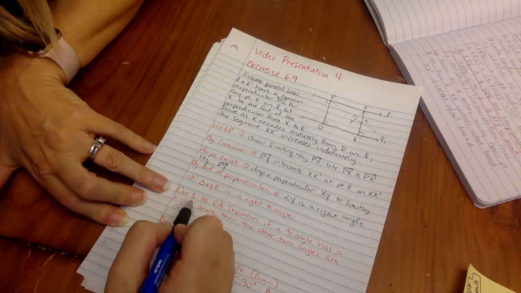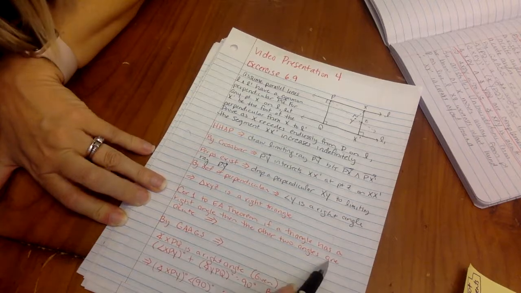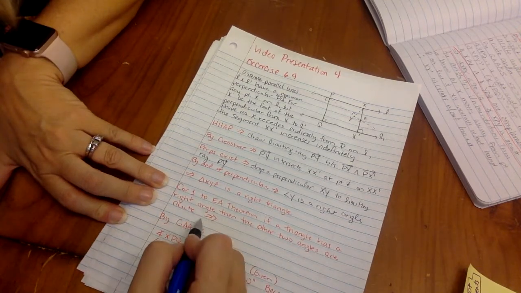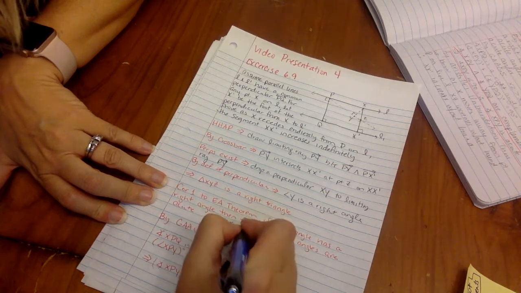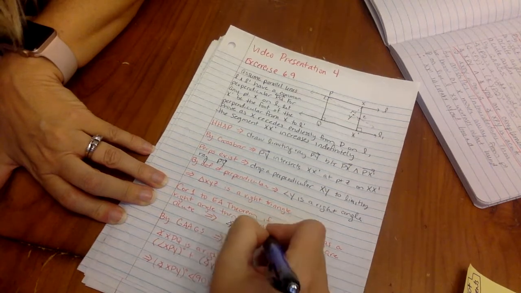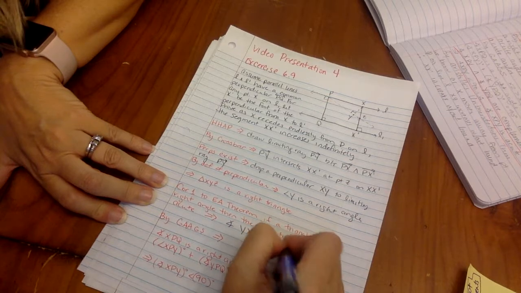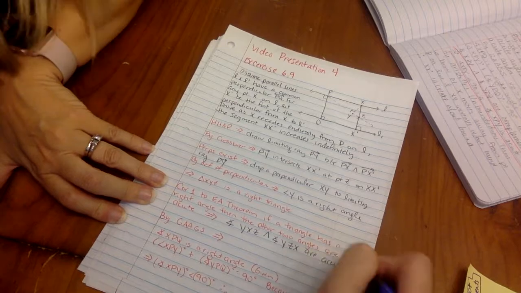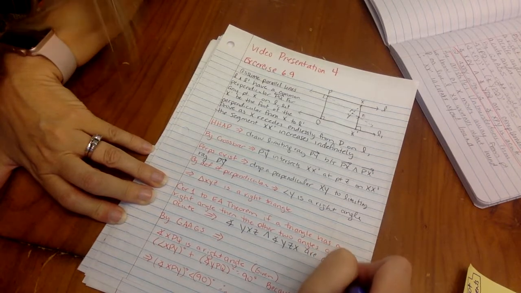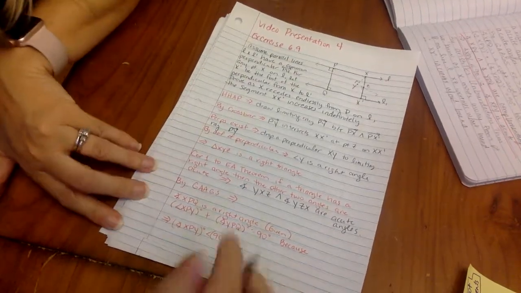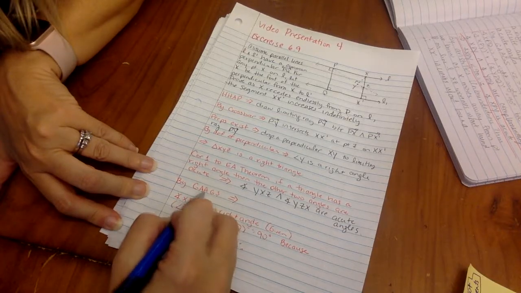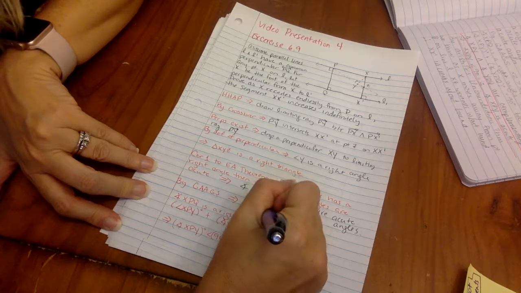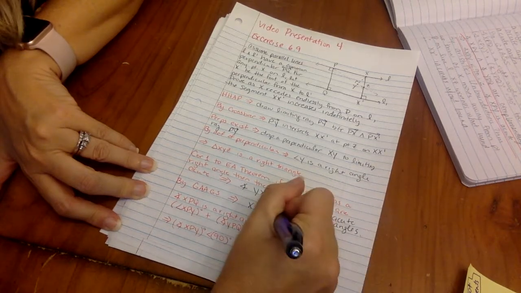And by corollary 1 to the exterior angle theorem, if a triangle has a right angle, then the other two angles are acute angles. So therefore we have angle YXZ and angle YZX are acute angles. And by the greater angle opposite the greater side, we have that side XZ is going to be greater than side XY.